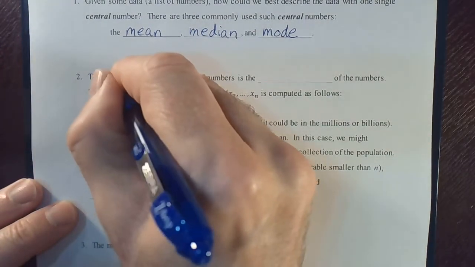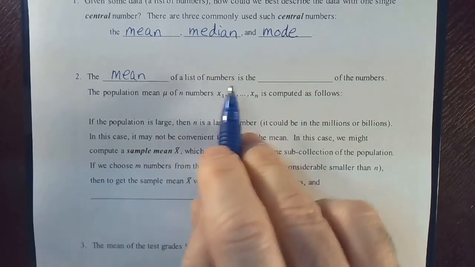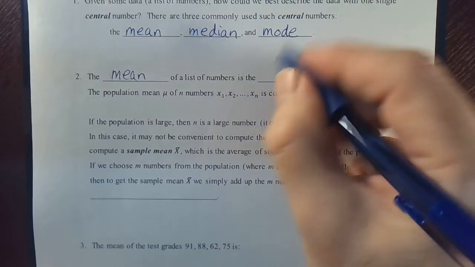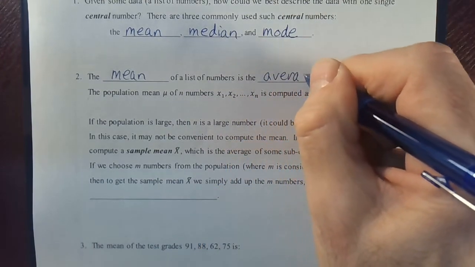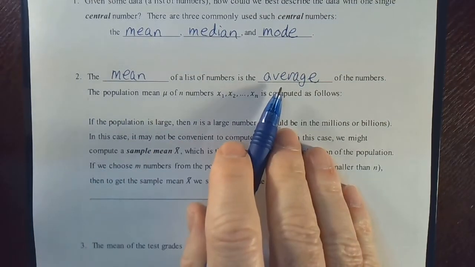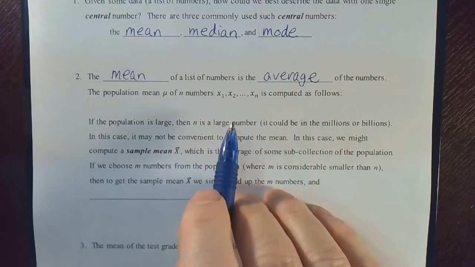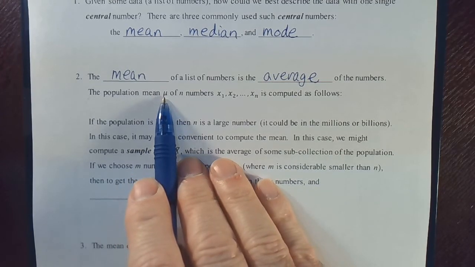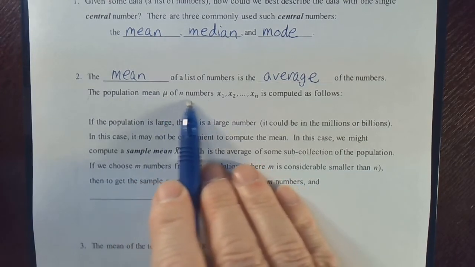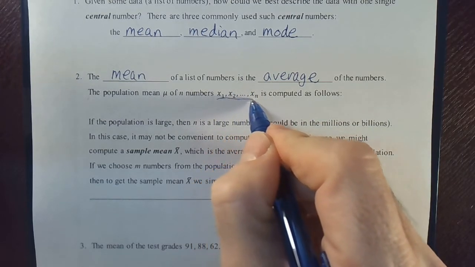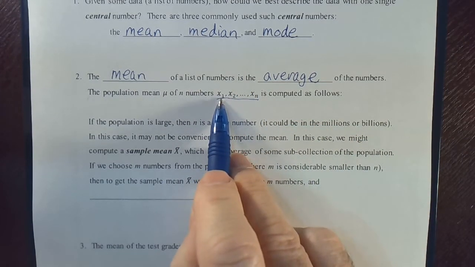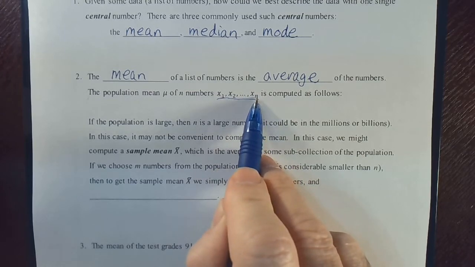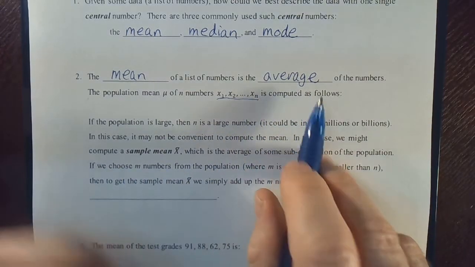Well, the mean of a list of numbers is the average of the numbers. You can think of mean and average as meaning the same thing. So the population mean, which means you look at every single number in the particular population you're talking about. Let's say there are n numbers, and here's how we could represent them: x sub 1, x sub 2, all the way up to x sub n.